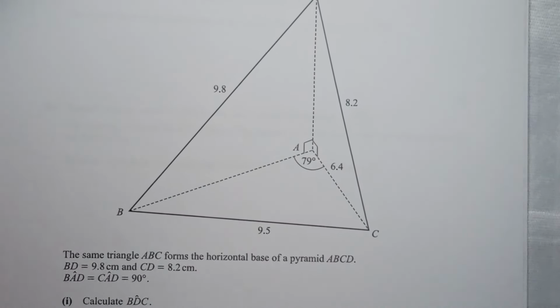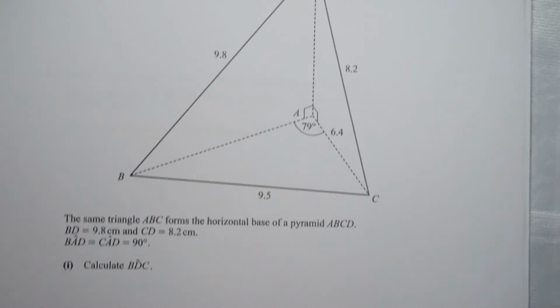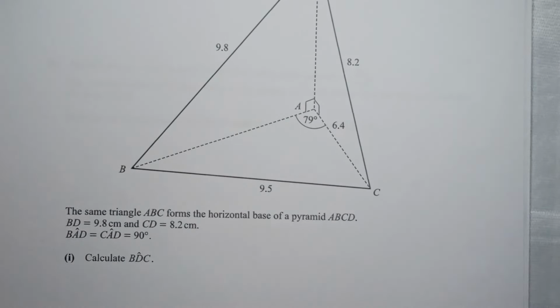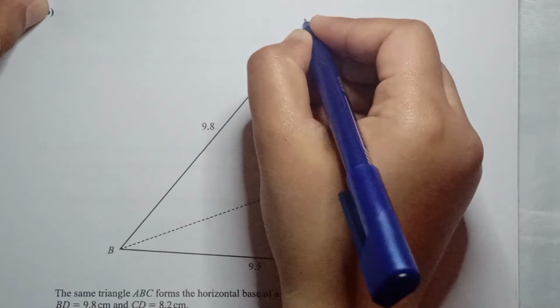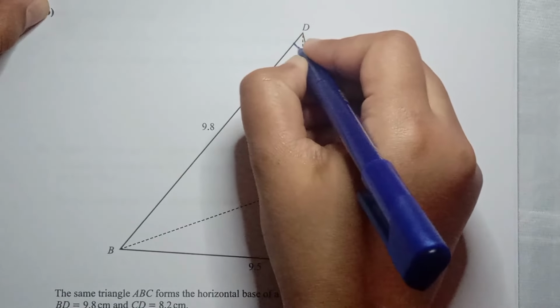We have given BD and CD, and the angles BAD and CAD are 90 degrees. Okay, now for the first part we need to calculate angle BDC. So where is BDC? If we are going to use this triangle BDC, this angle we need to find.